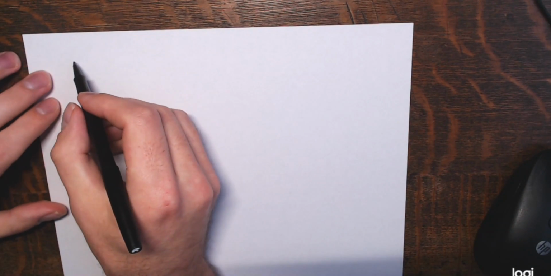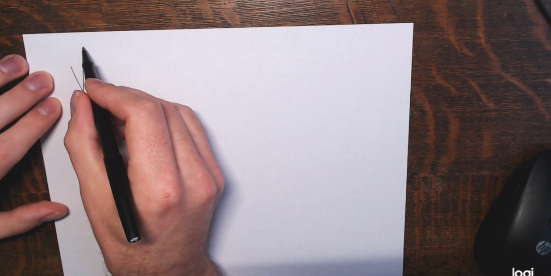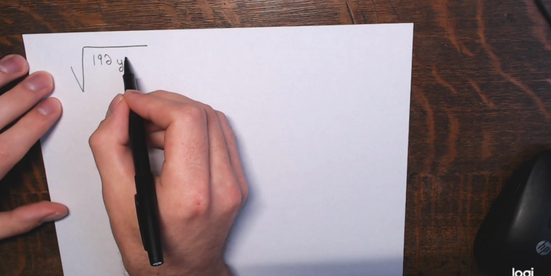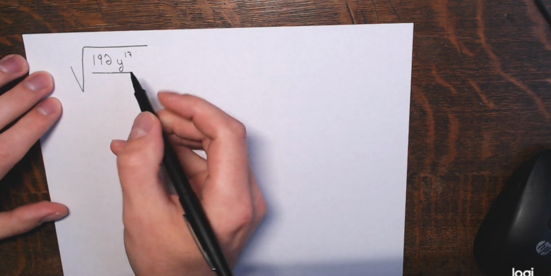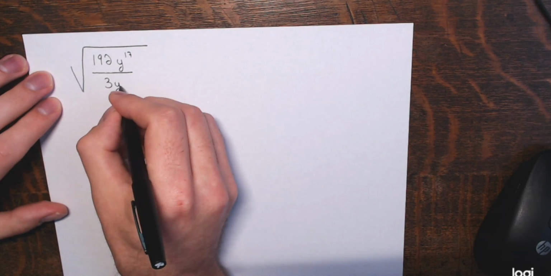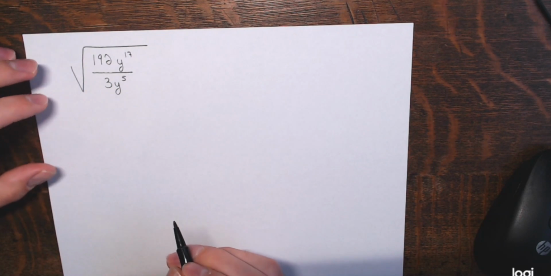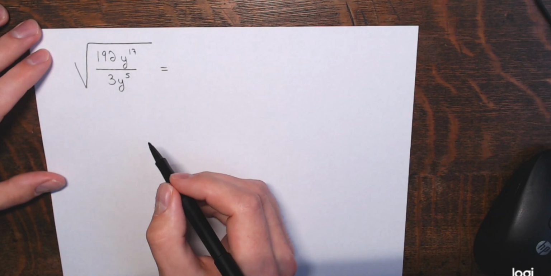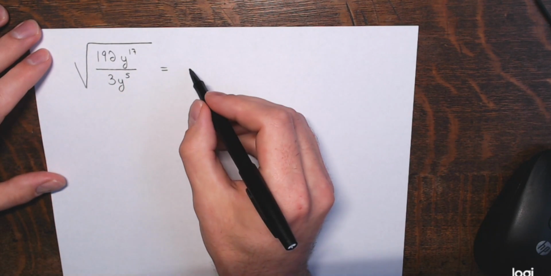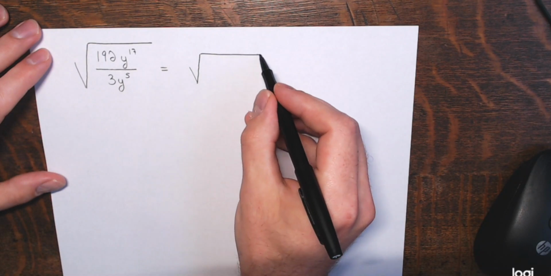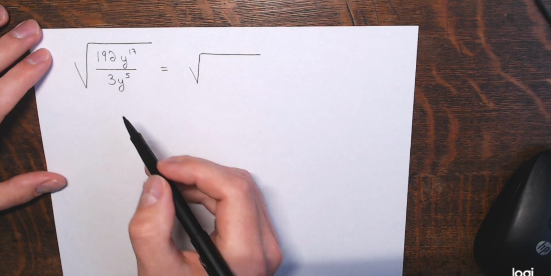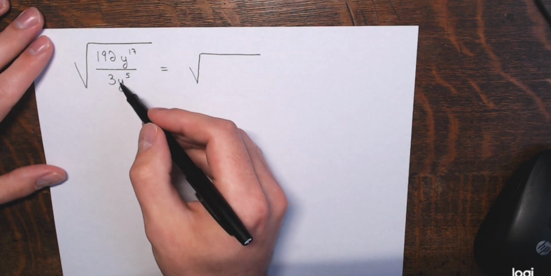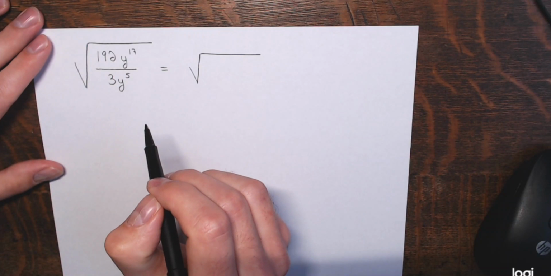We're given the square root of 192 y to the 17th divided by 3y to the 5th. Now, if you actually divide these, you're going to get that perfect square that they were talking about. This ends up being just the square root, and then 192 divided by 3. Well, it's not totally a perfect square, but the y factors will form a perfect square. You'll see in a second.